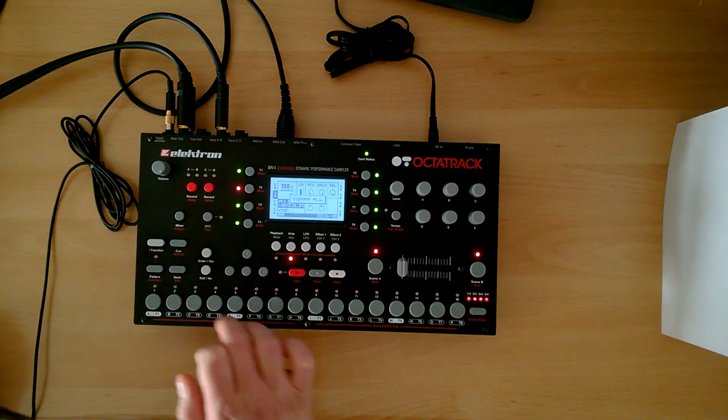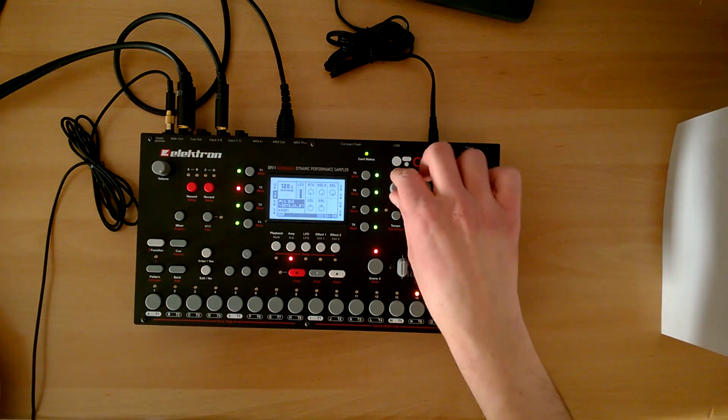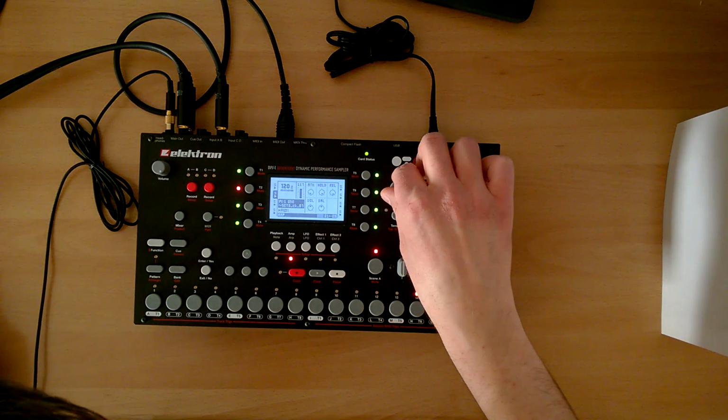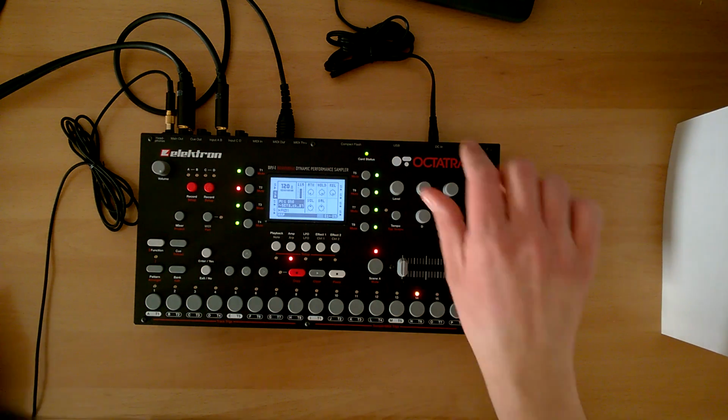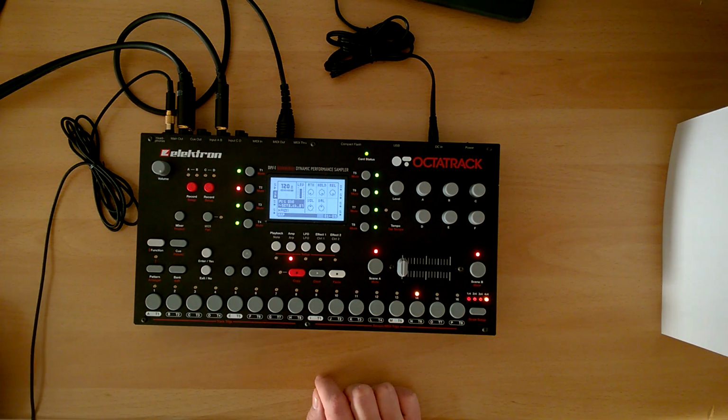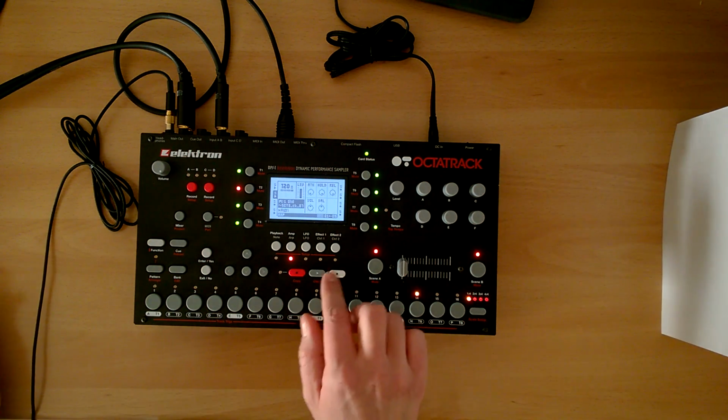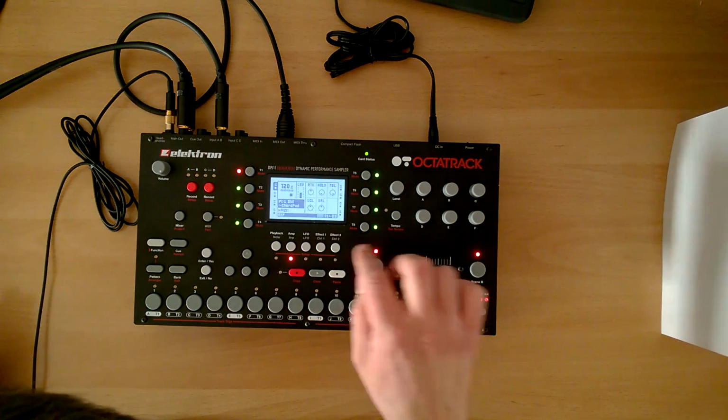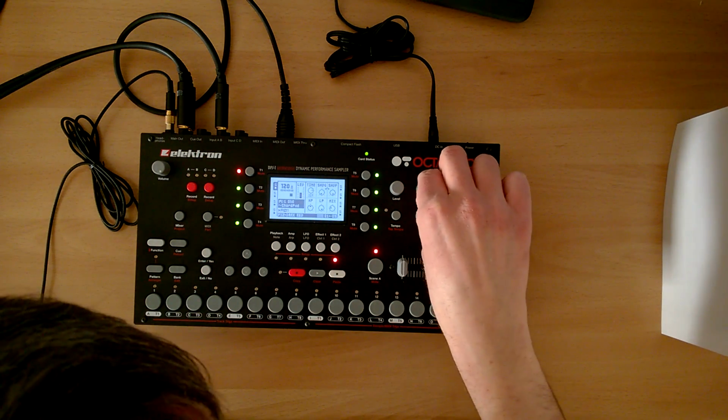Find another kick. Let's work on the reverb, make it a little bit longer.